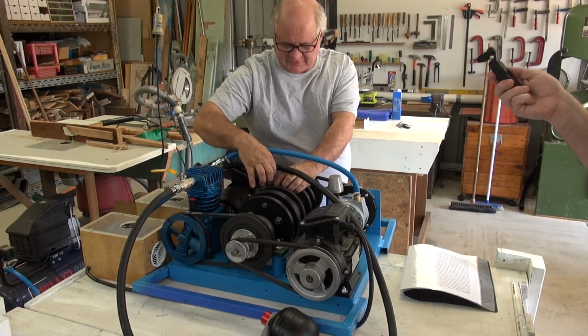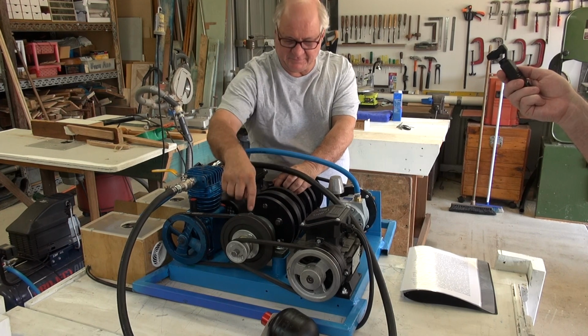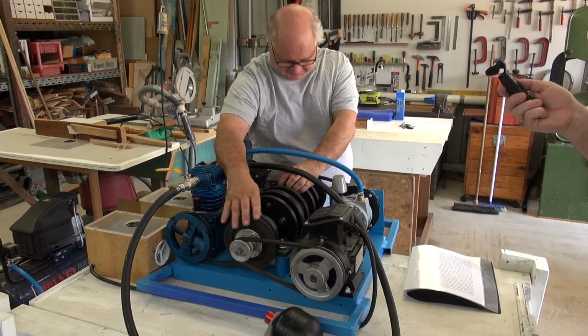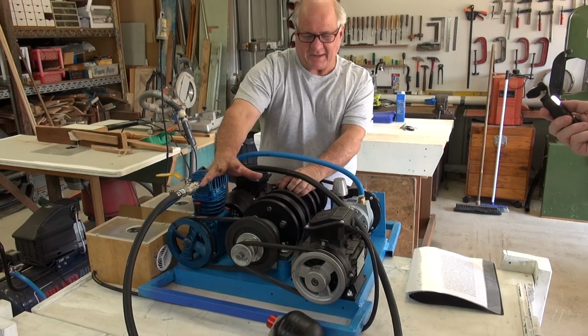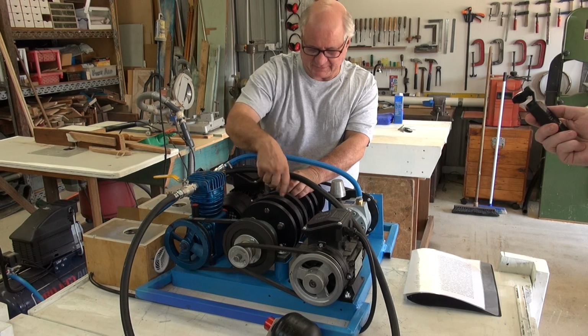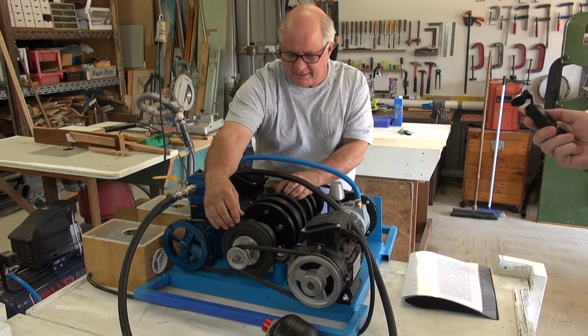So that's because the internal ratios that these pulleys are connected to are different internally.